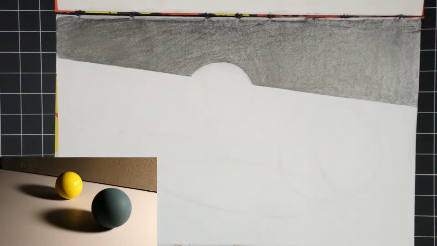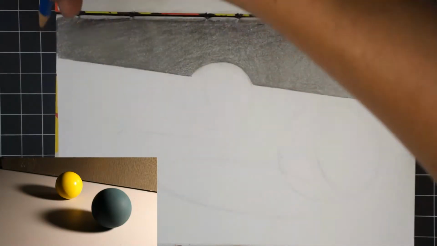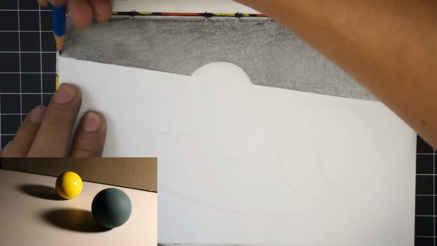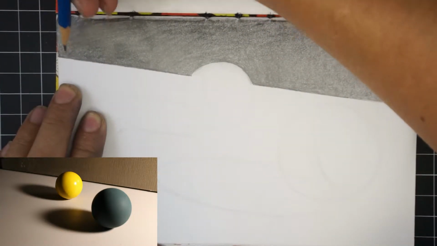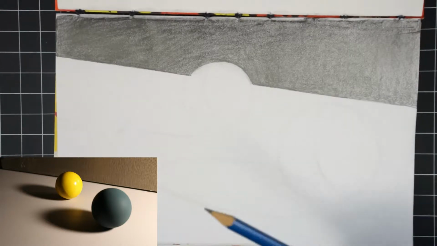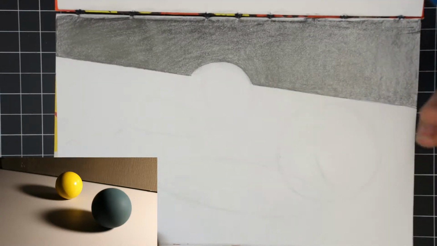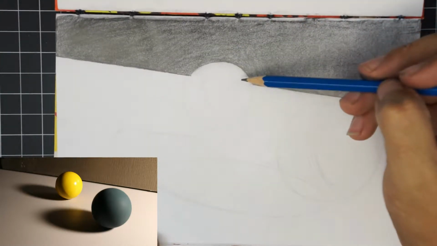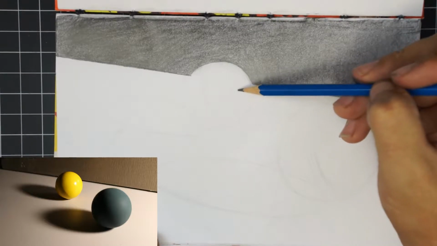Ta-da! It worked! Now that we have the silhouette edge of our first ball started, we can start adding value to the light side of this ball.